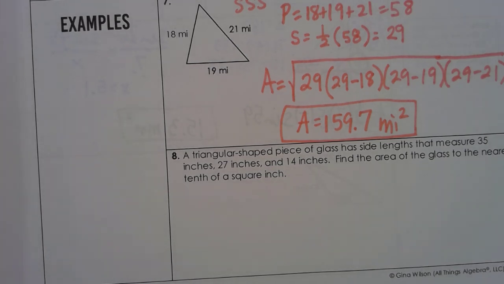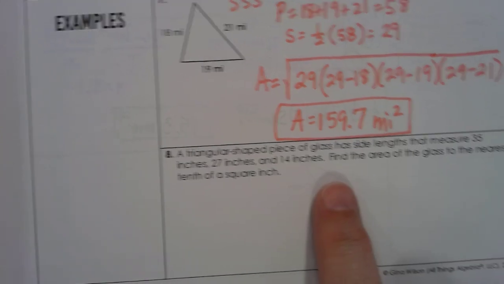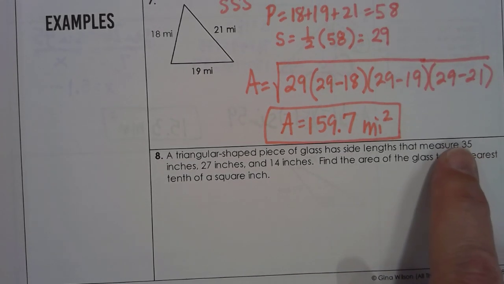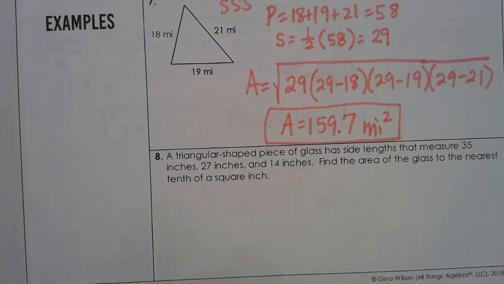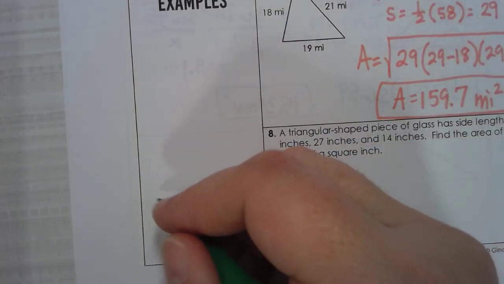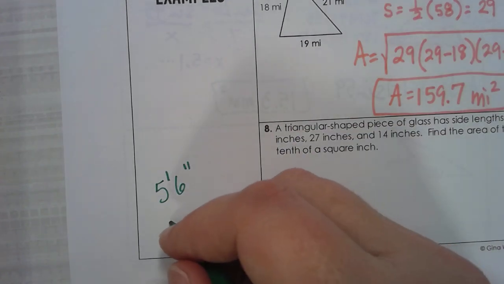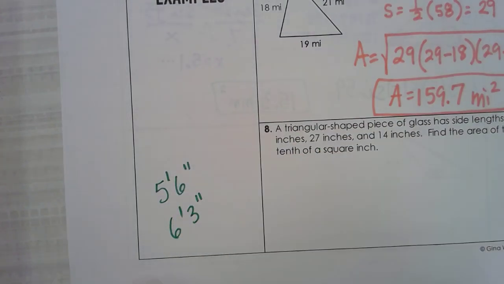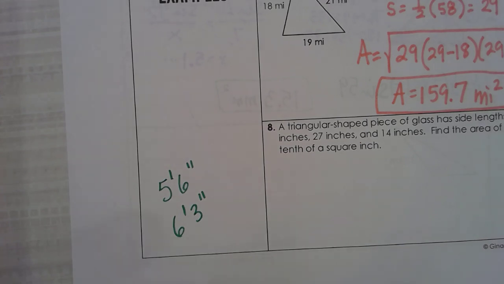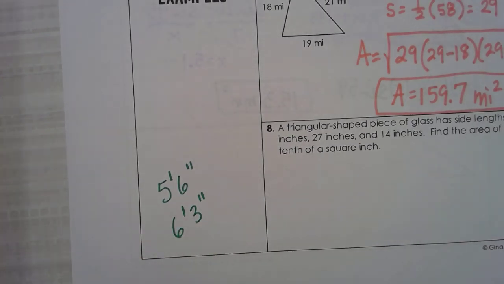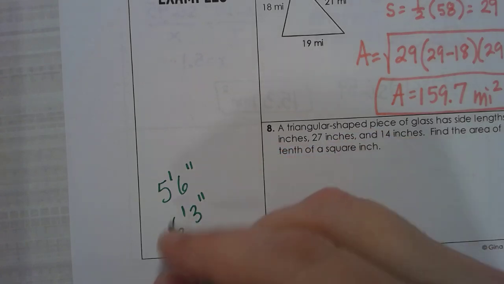So the only way that they could make this harder would be to put in some conversions. Like here on number 8, they give you the side lengths as 35 inches, 27 inches, and 14 inches. But what if one side was 5 feet 6 inches and another side was 6 feet 3 inches? Can you put 6'3" into your calculator? No. So we have to convert this.